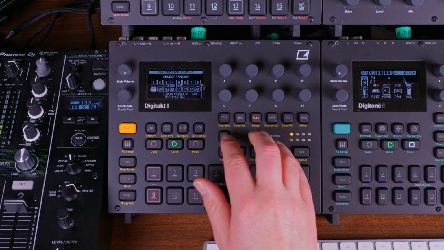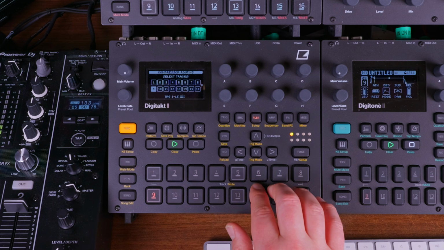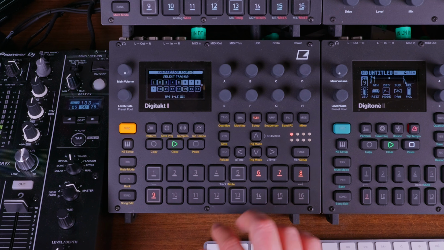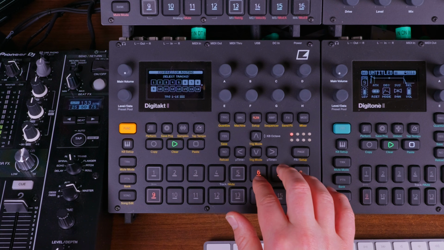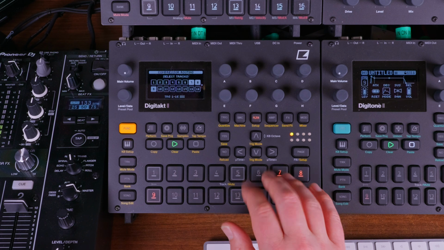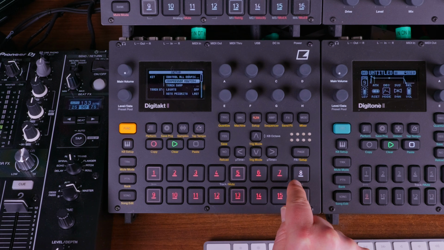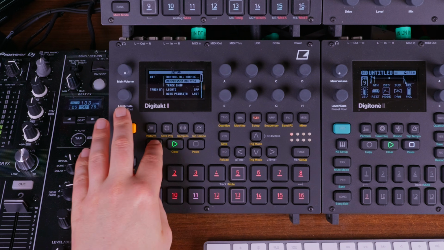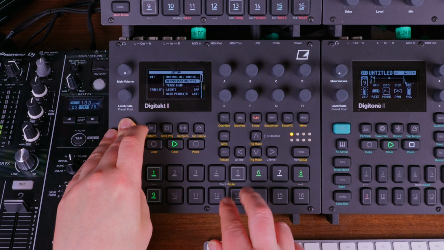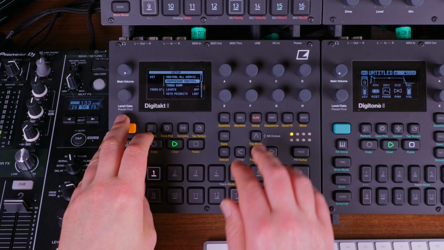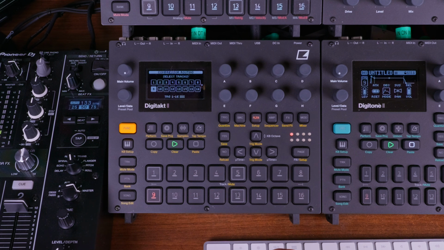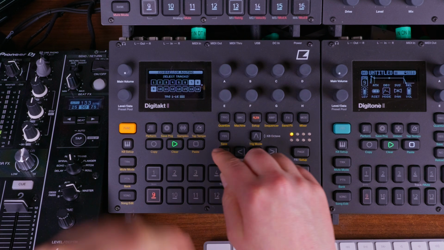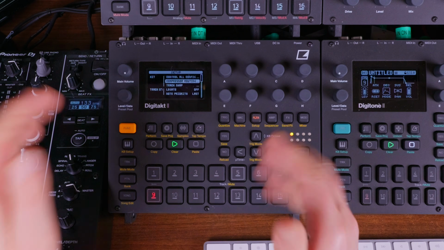Wonder what it sounds like if we send them to the compressor. Sounds nice with the rides going to the amp as well. So let's just listen to what those sound like. That's without it. That's with the sidechain. Sorry, not the amp. I kept saying amp. The compressor.